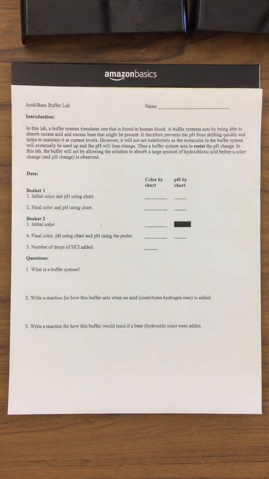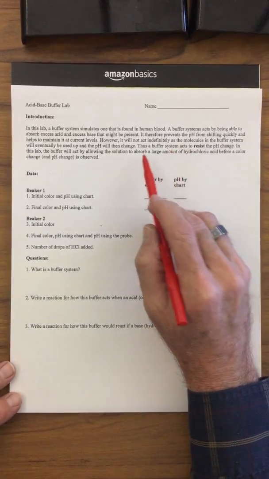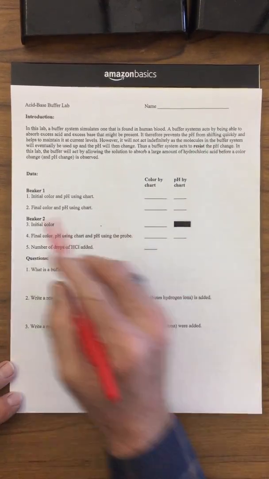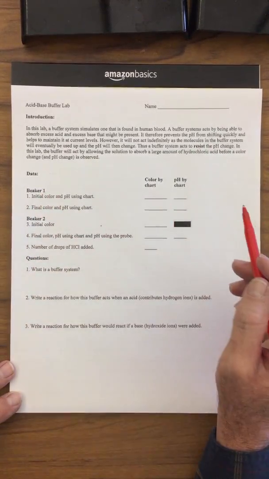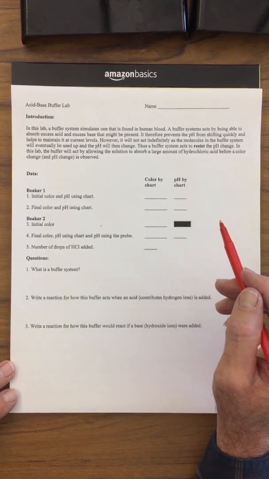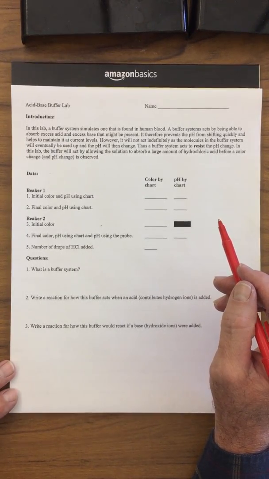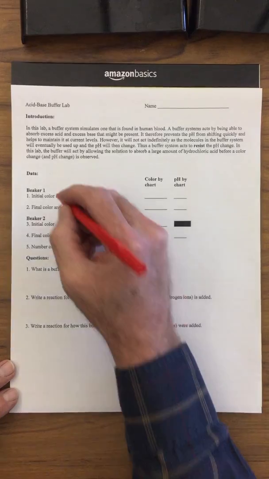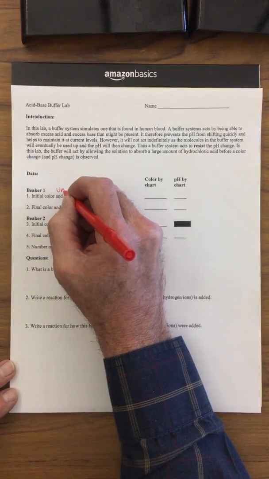So this is part 2 of the acid-base buffer lab. We're going to be filling in this chart and again talking about what a buffer is. A buffer is something that resists the pH change. Beaker number 1 had just water in it, and we were able to shift the pH very, very quickly because there was no buffer in it. Beaker number 2 was the buffered solution. So beaker number 1 was unbuffered.